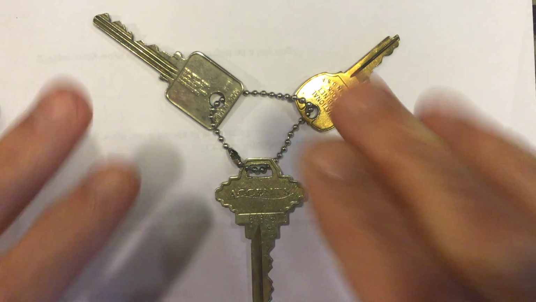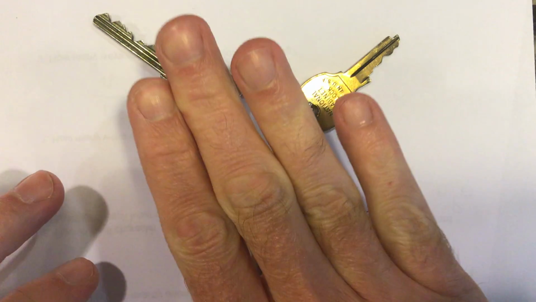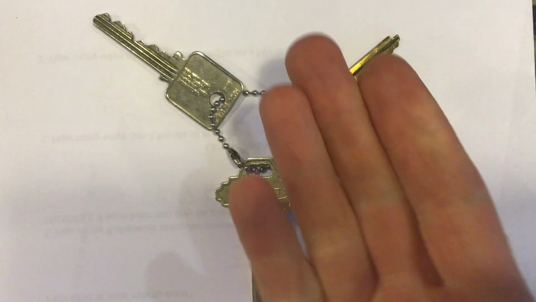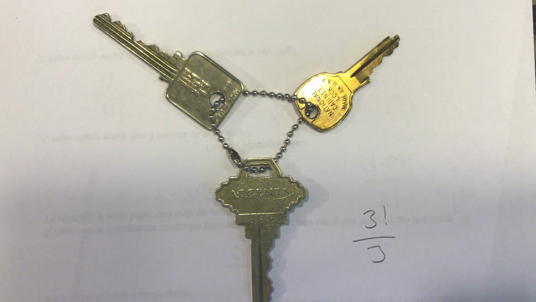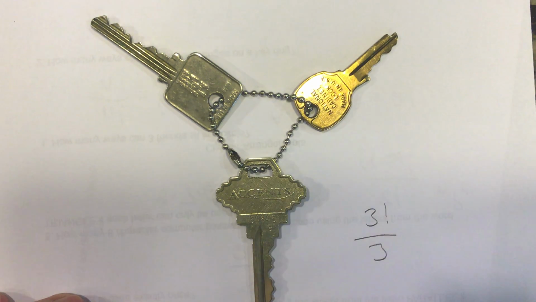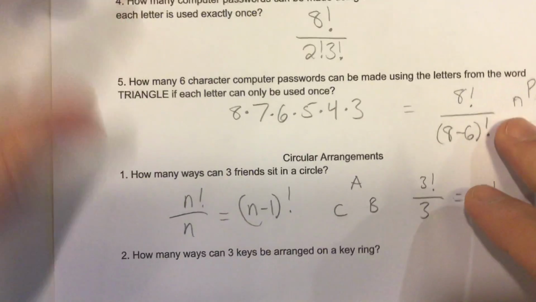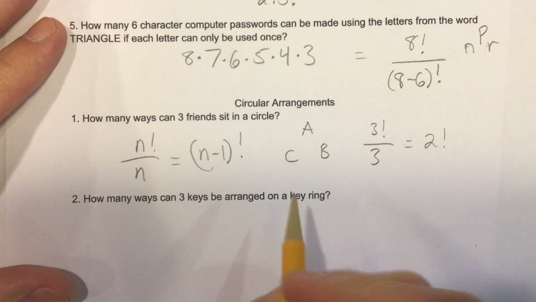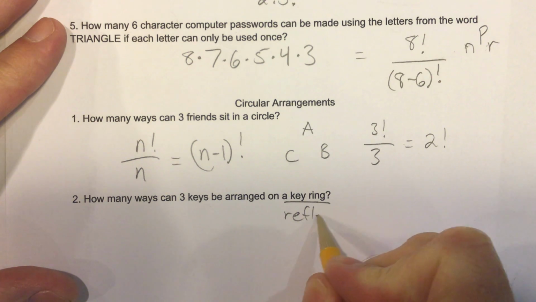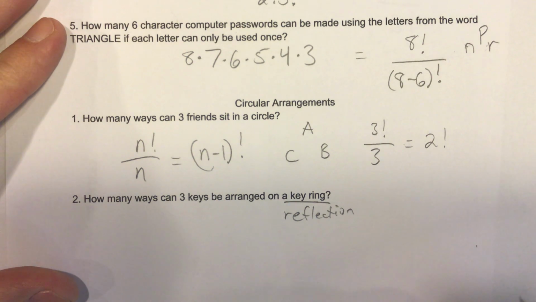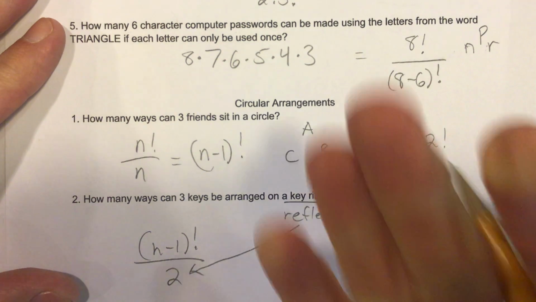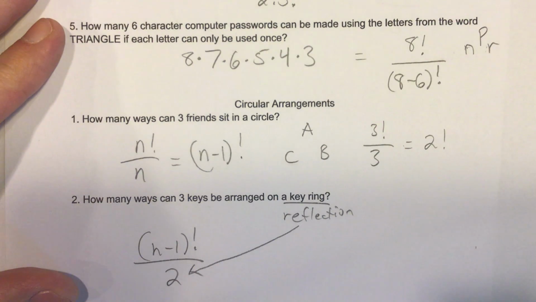So this has what we call a reflection. So anytime I can turn something over, I've cut everything in half, right? The number of orders. So when I have a circular arrangement, okay, with a reflection, circular with reflection is going to be n minus 1 factorial divided by 2, because I have 2 sides that are indistinguishable.